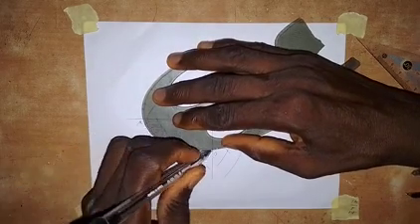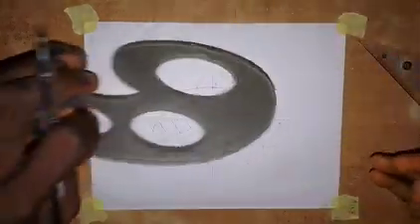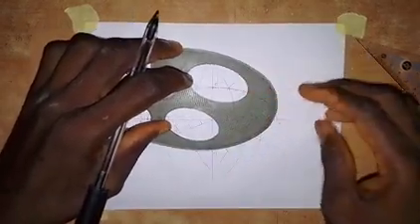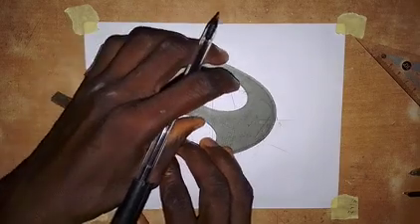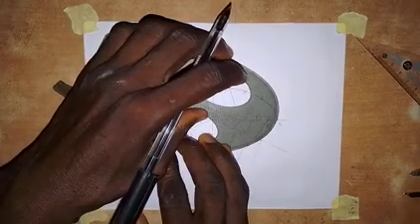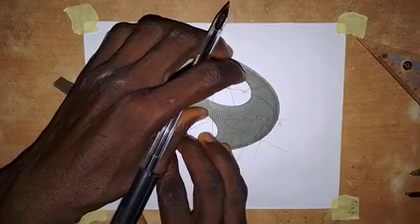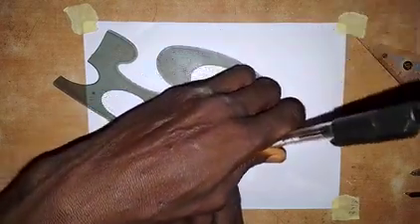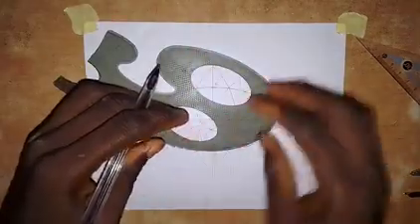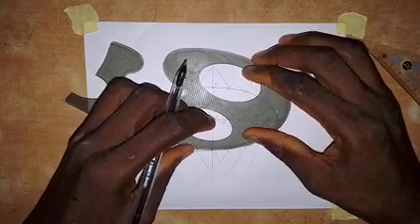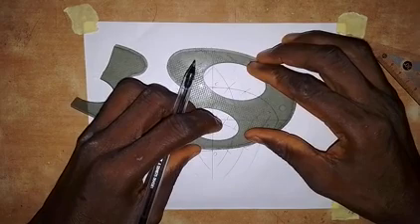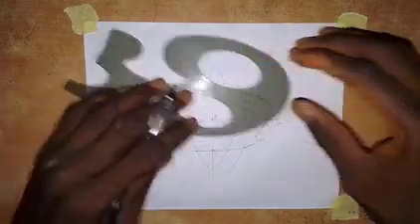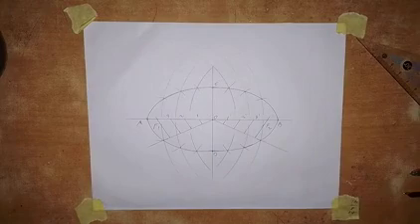Then I'll connect this with point D. Then bringing it here. Alright, so we get this done. So this is the ellipse as we have it here.